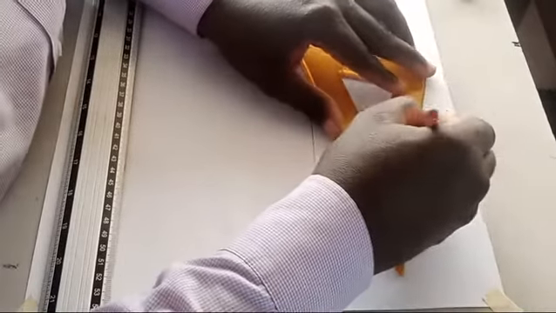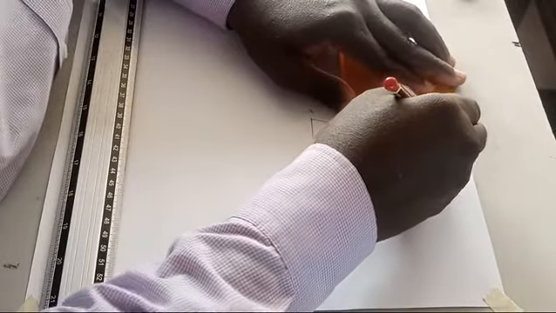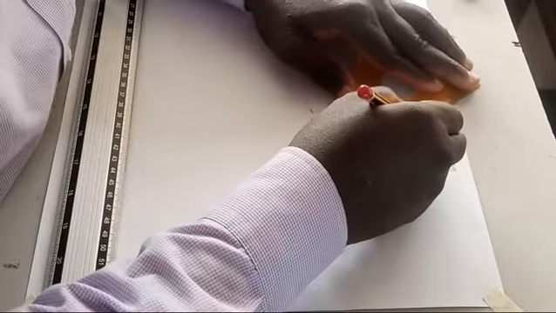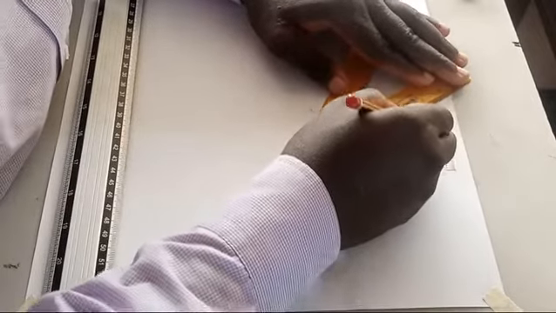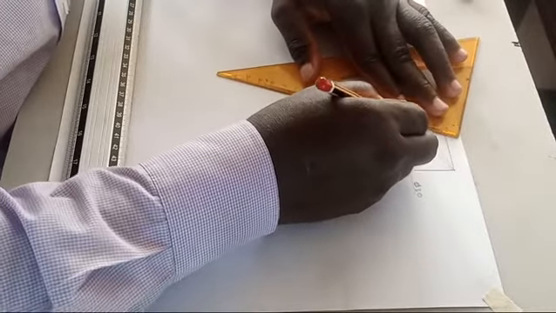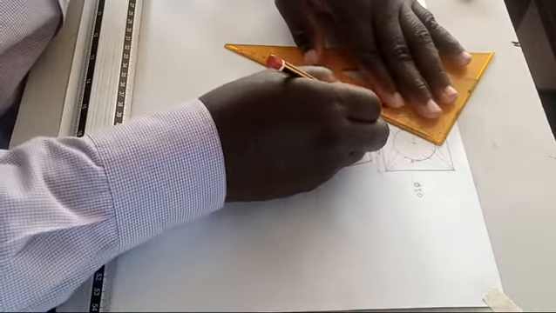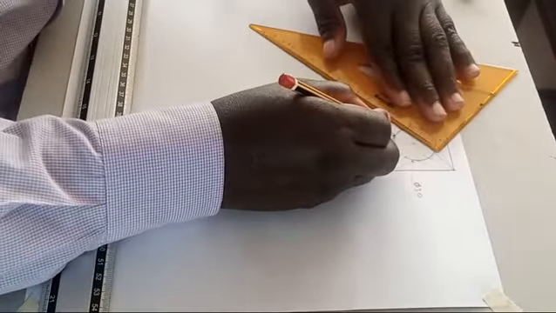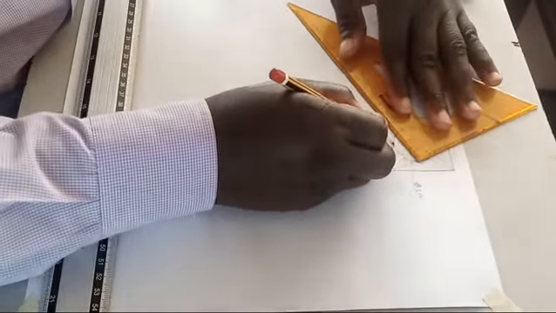You have to be very careful not to miss any. We have all these lines; you draw them carefully. And the last one, like that.